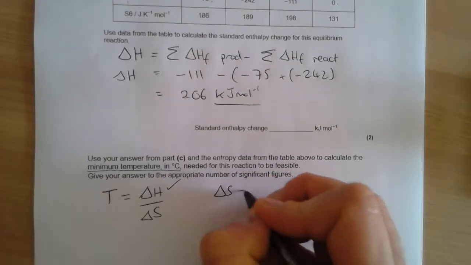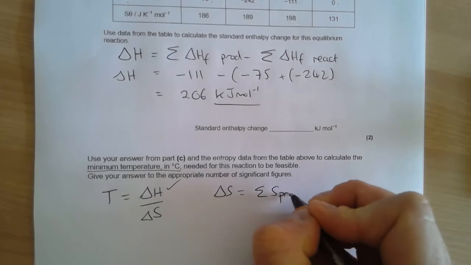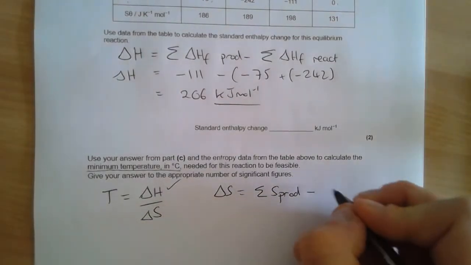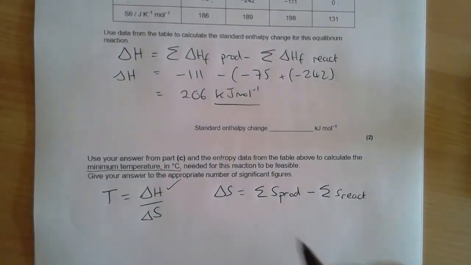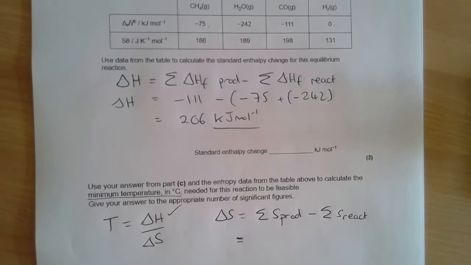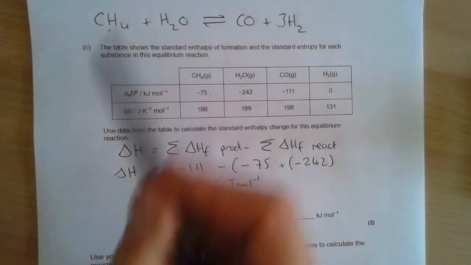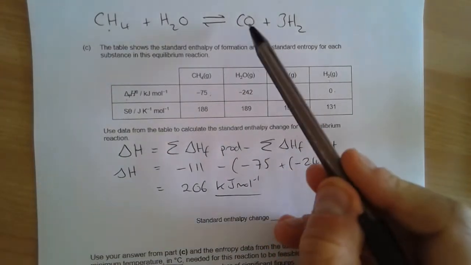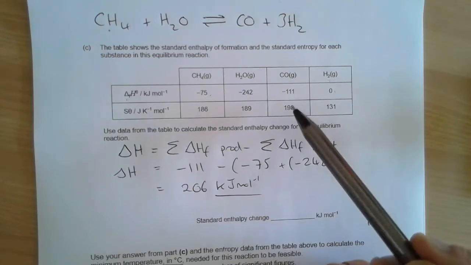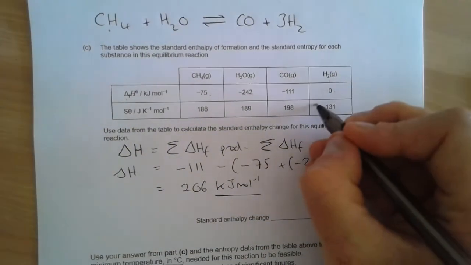Delta S is equal to the sum of the entropies of the products minus the sum of the entropies of the reactants. So using the data in the table, sorry, I can't quite get all of that on here. I'll just talk through it and then actually put the values down. So the entropy of the product is 1 CO and 3 times 131.